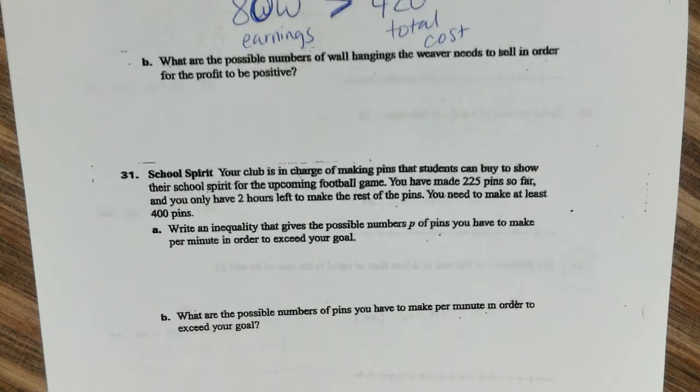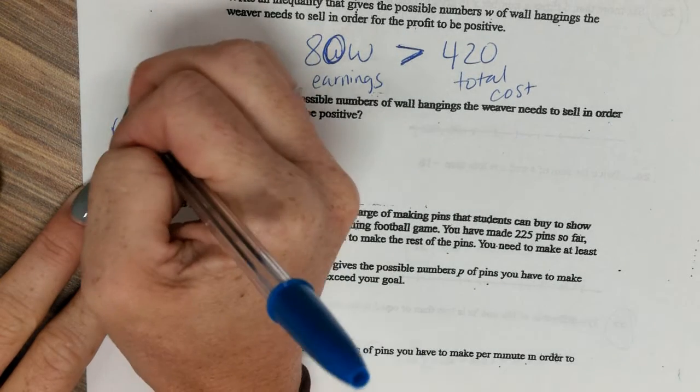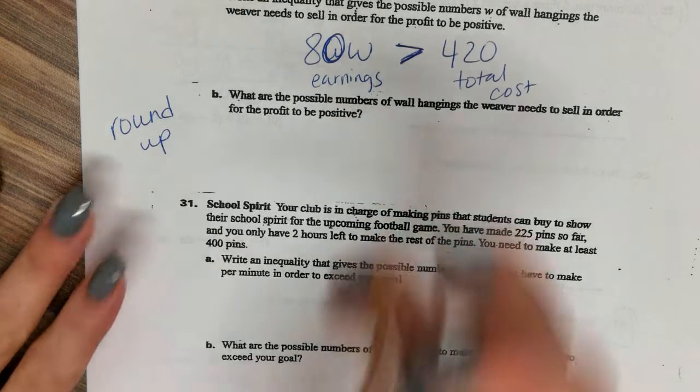Here we go. Let's set up the next one. So all you're going to do here is solve it. Question: could I get a decimal as an answer? I can, but is it a good answer for wall hangings? Can I sell half of a wall hanging? So would I round up or down? Up, because I want to make more money. So if it says I need 2.2 wall hangings, then 2 wasn't enough, was it? Then I need to sell 3. So you're going to round up.